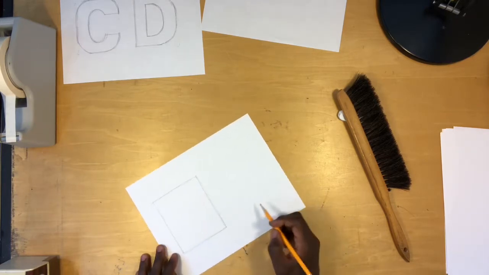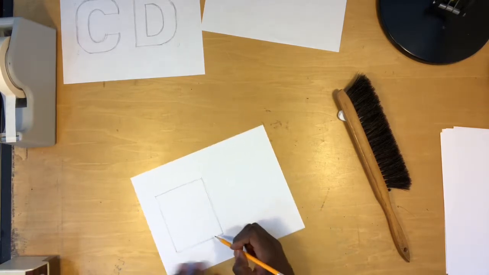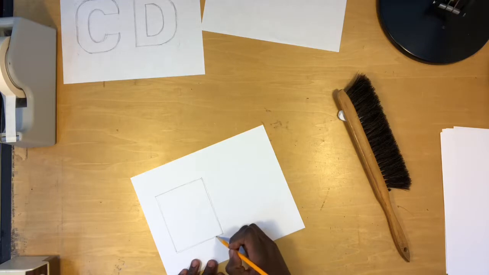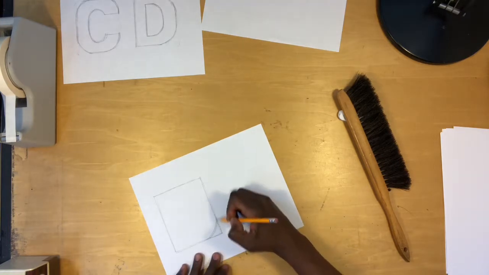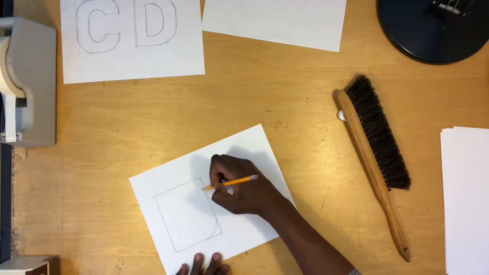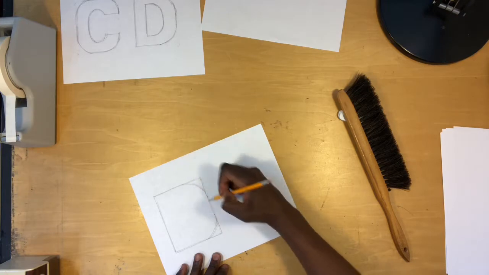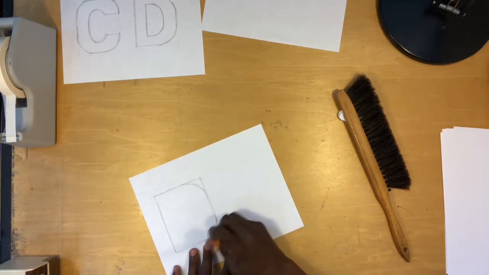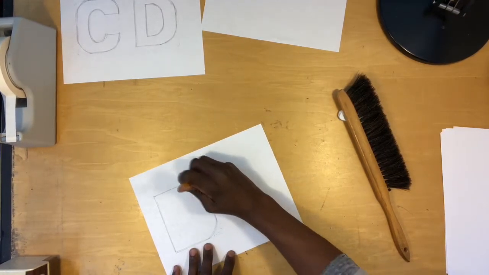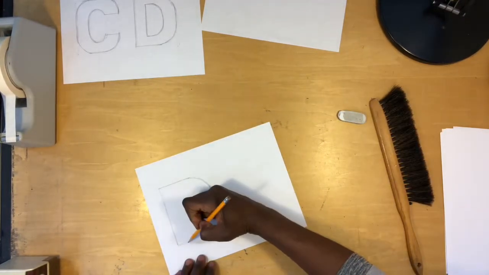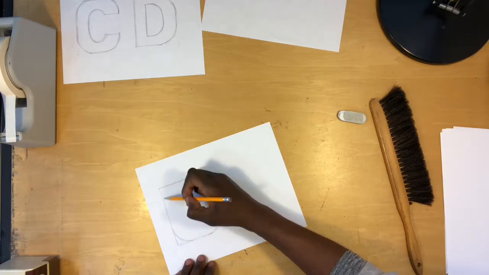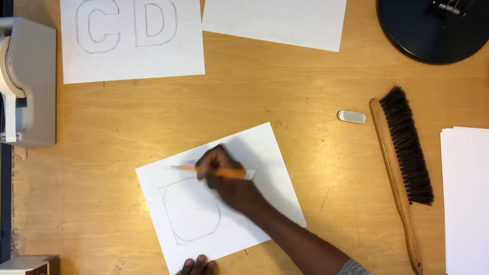Okay, so now let's go ahead and do the letter G like we did the letter C and D. So we're going to go ahead and round off this edge, creating a triangle in the corner. We're going to round off this edge. And let's round off this edge, the two edges on this side. And finally this edge.